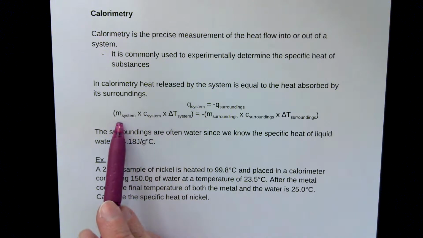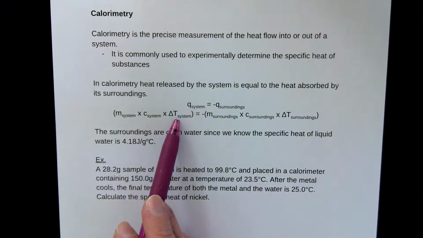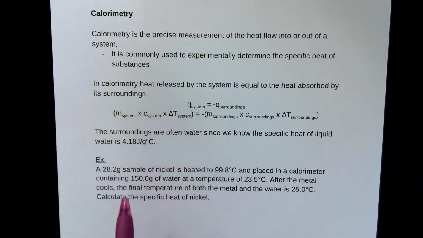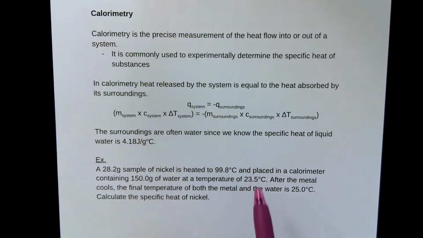Because our system is going to be something that we can measure its mass, and we can also take its initial and final temperatures. Now, the interesting thing about calorimetry is that both the system and the surroundings will have the same final temperature because heat flows from an area of higher temperature to an area of lower temperature. And it stops flowing when the two things have the same temperature. So, knowing that, let's take a look at an example and break it apart.